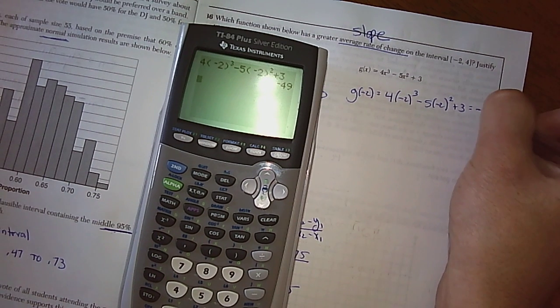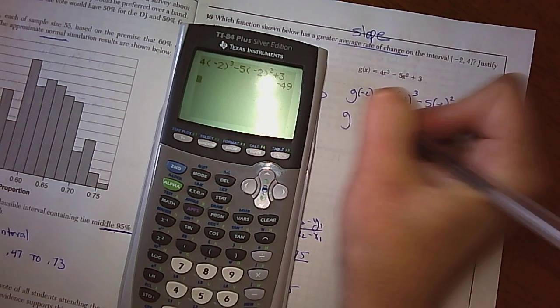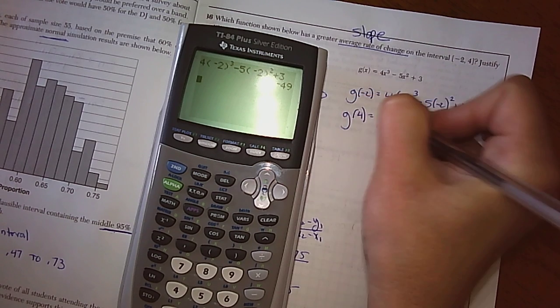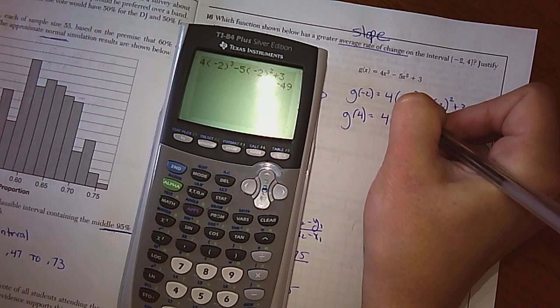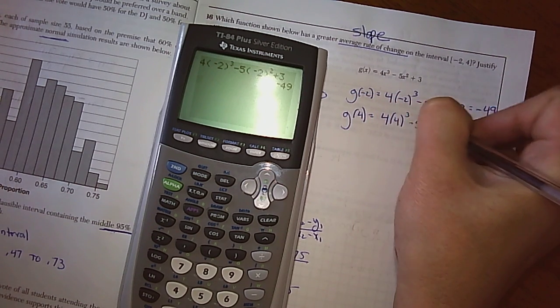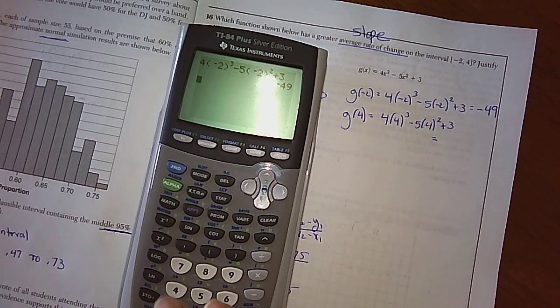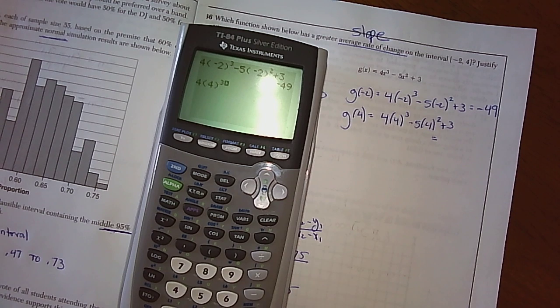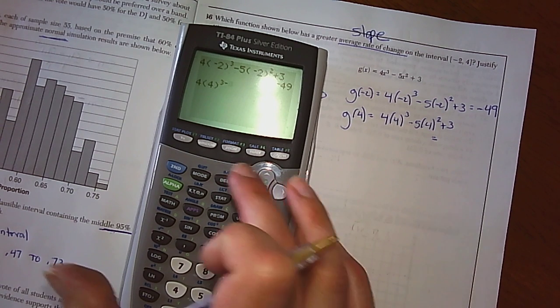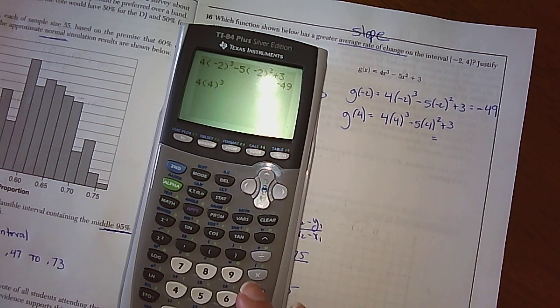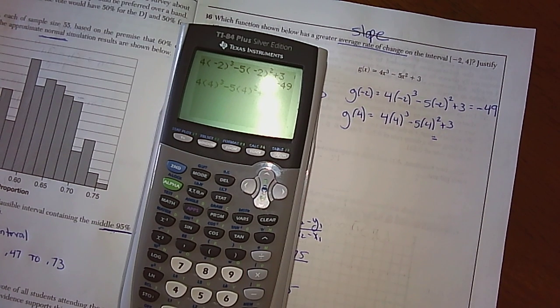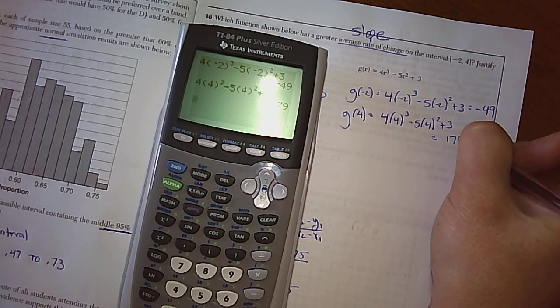I'm getting -49. Now I'm going to plug 4 in. So do 4 times 4 cubed minus 5 times 4 squared plus 3. Getting 179.